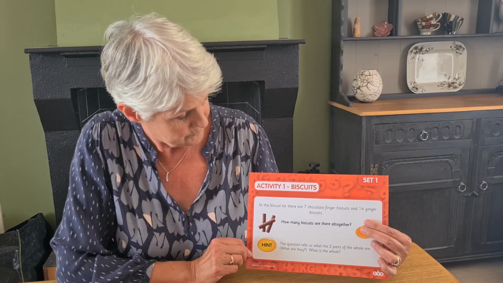Let's start by looking at activity 1, biscuits. On the front of the card, the problem is described. So we have 7 chocolate finger biscuits and 14 ginger biscuits, and the question is how many biscuits altogether. So it's describing a problem where there is a whole that we don't know yet, but we do know the 2 parts, so we can work out the whole.